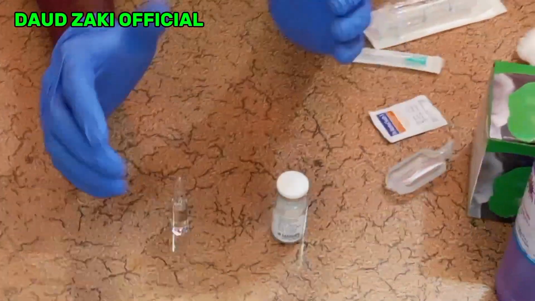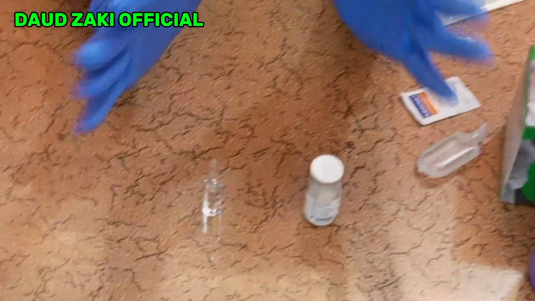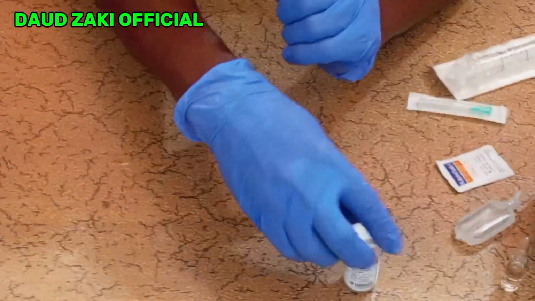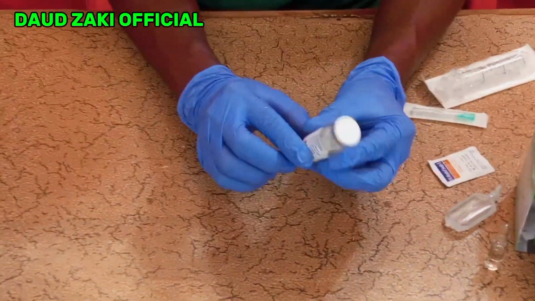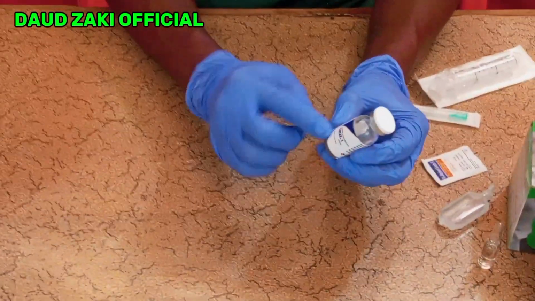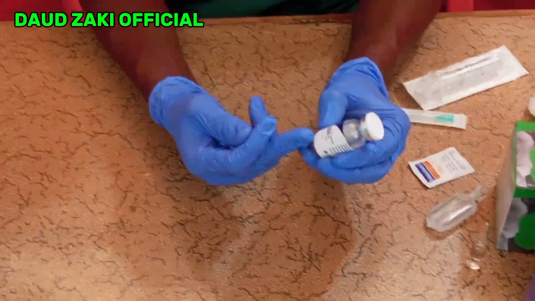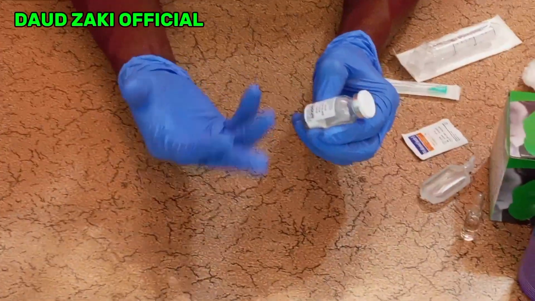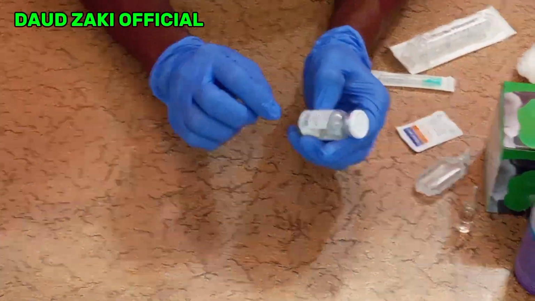I want to show you how you can dilute, how you can reconstitute the drug correctly for you to administer safely to the patient. Okay, let us start with the vial first. Before you start diluting the drug, make sure you read the instructions of the drug. You have to confirm the name of the drug. You have to confirm the method of administration, that is the direction for use, either IV or IM.